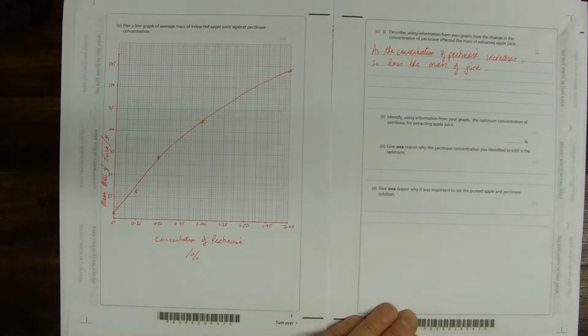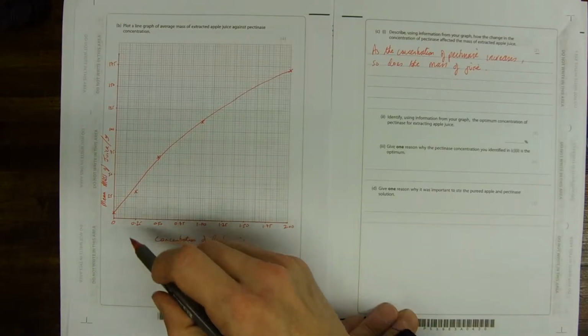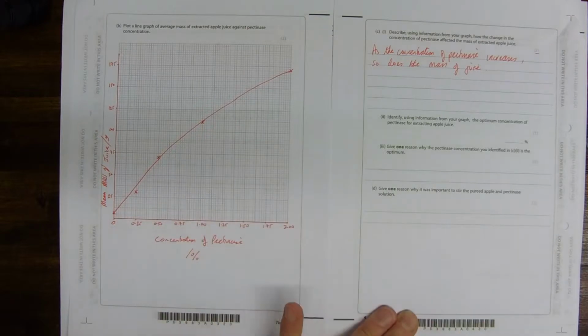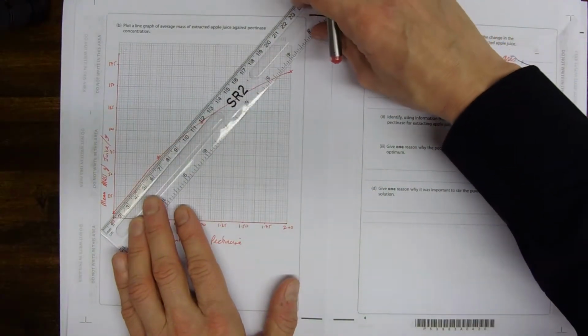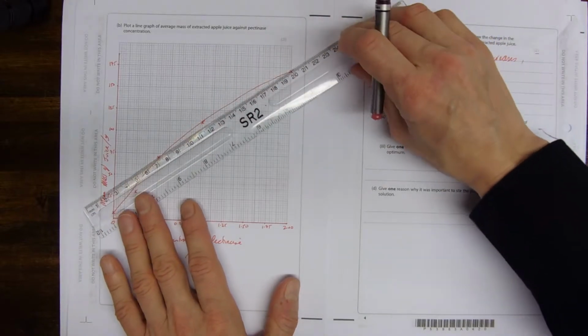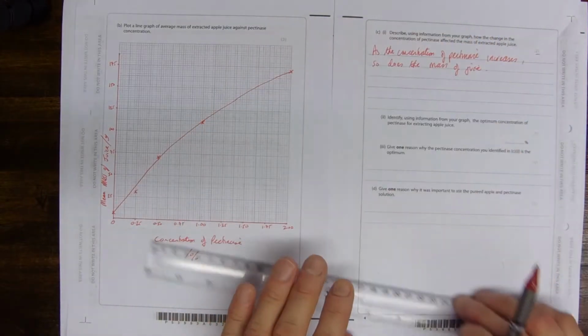And then we need to say whether the relationship is proportional or not. So ours, it's not directly proportional because you can see the line starts to level off or plateau.